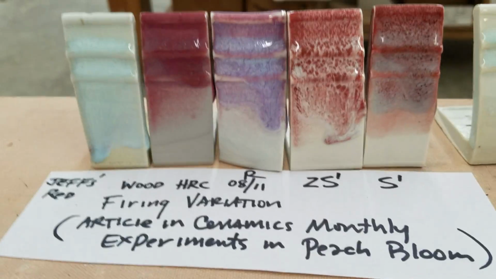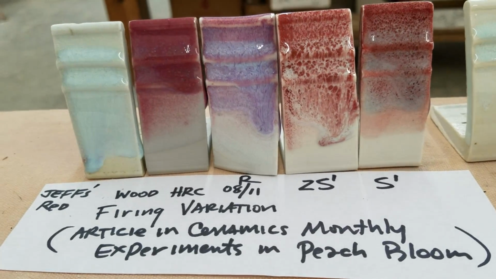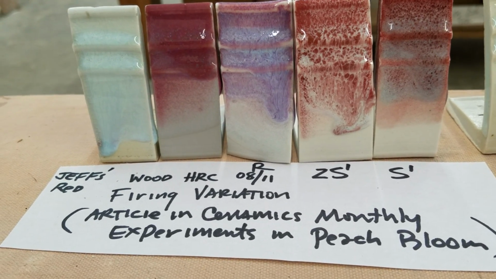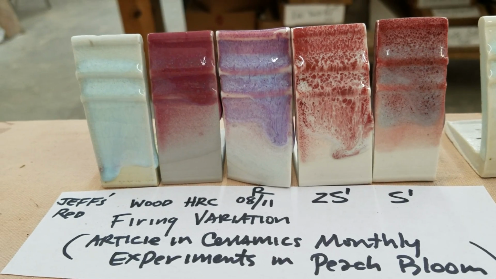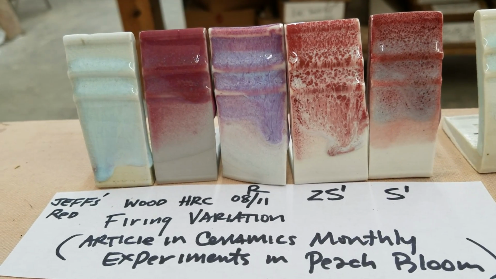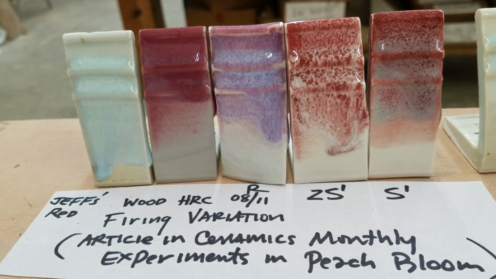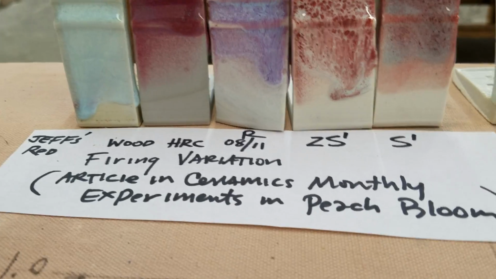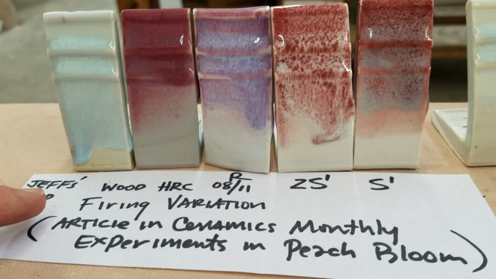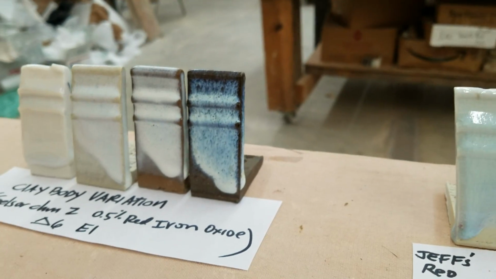Here's an example of firing variation. This was in an article I wrote called Experiments in Peach Bloom. You can Google it. I took 5 clay bodies, and 5 firings is what I varied. The glaze is Jeff's Red, cone 10. This was cone 6.